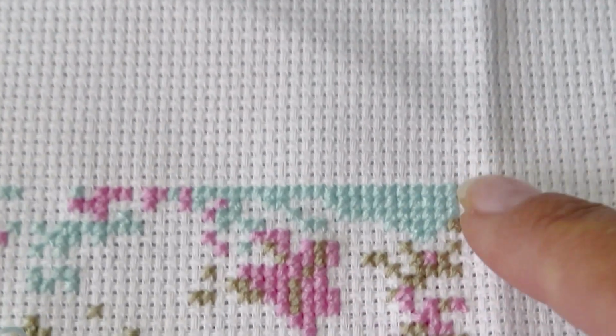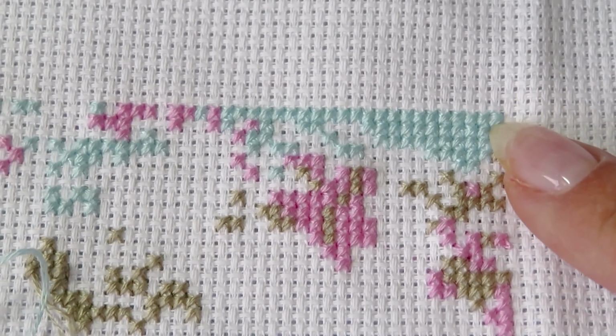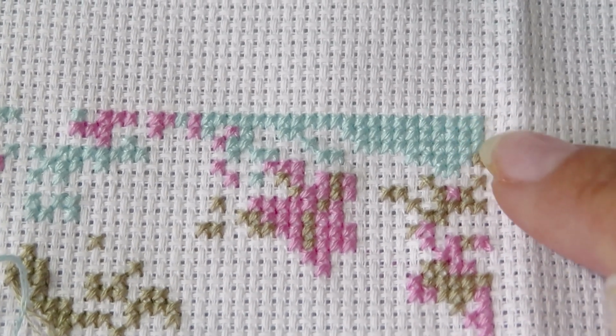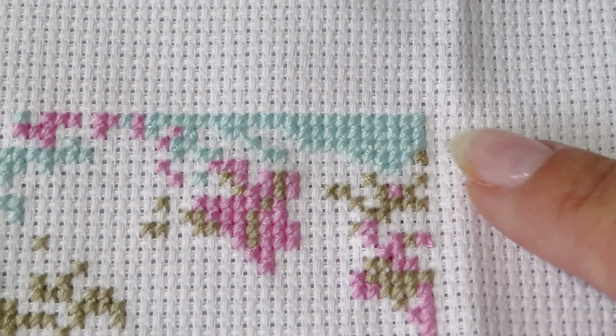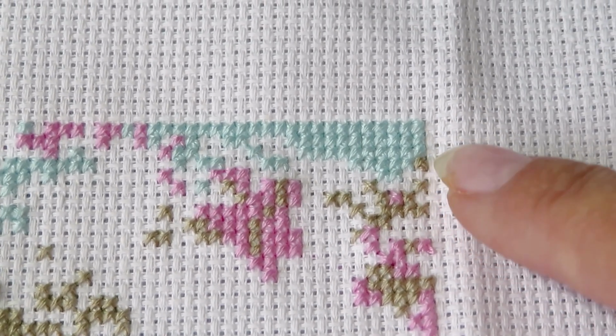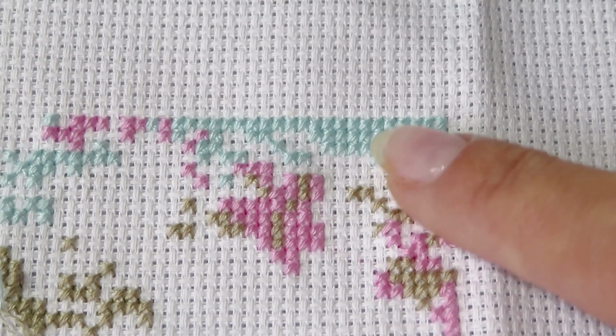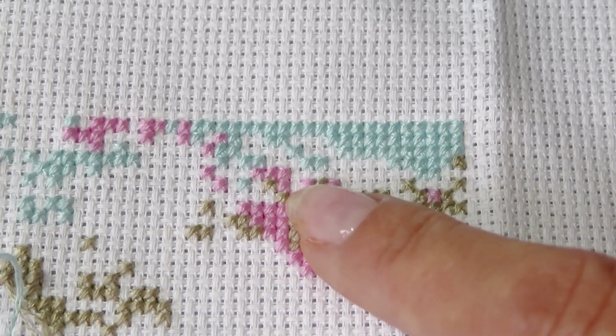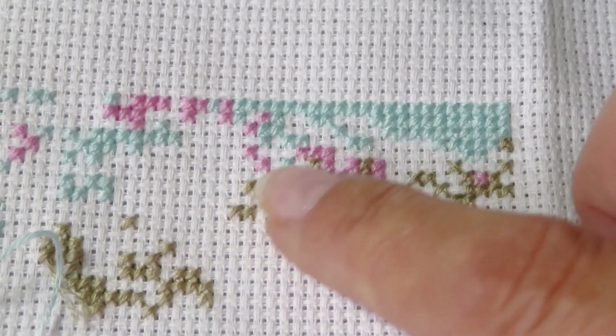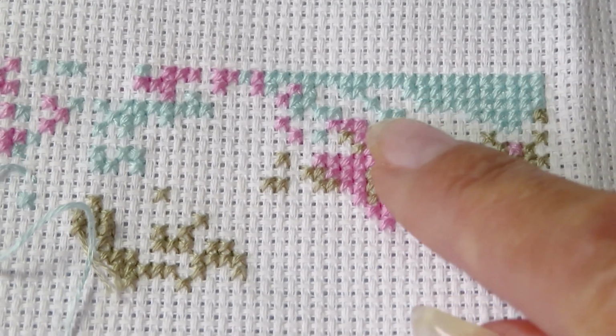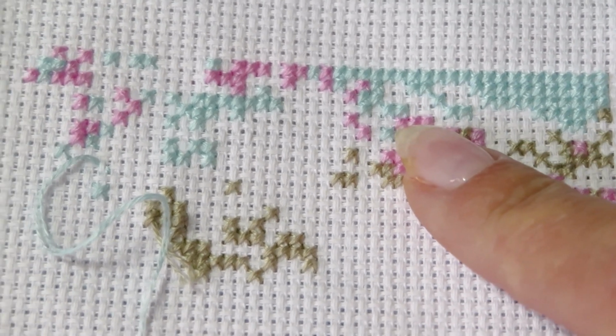Okay, it was a little bit difficult with the first color that I did, in blues, because the canvas was absolutely empty. Here, with lots of the same color, it was easier. Now in here I have to hop from side to side, miss a few stitches, and make sure to count.